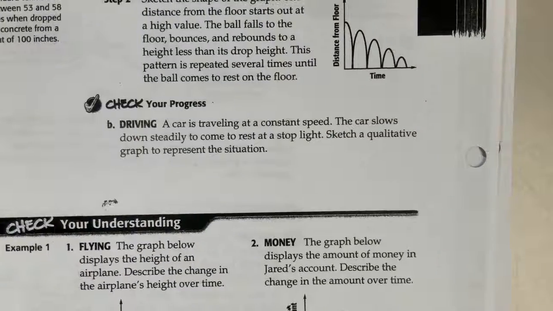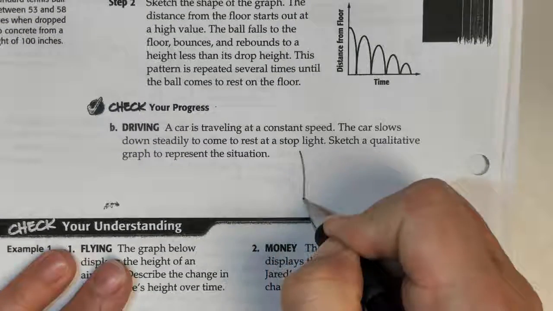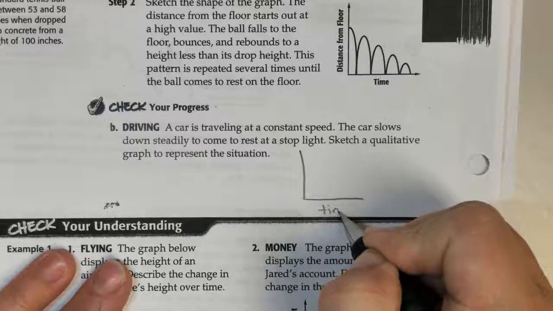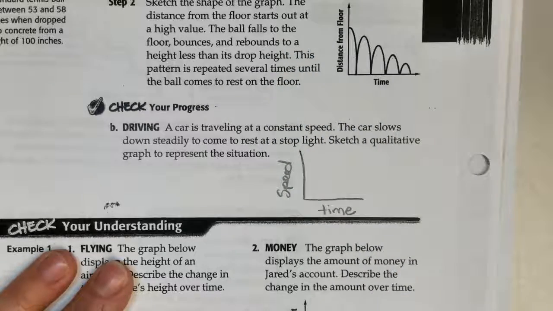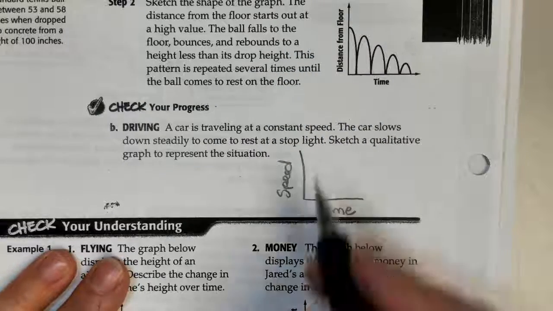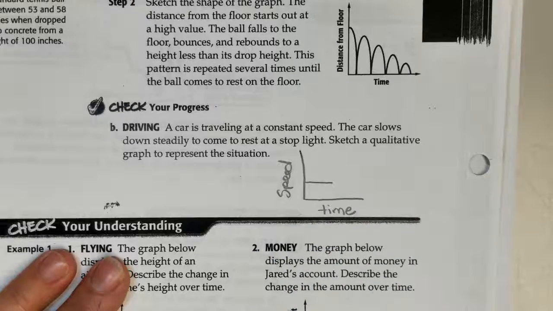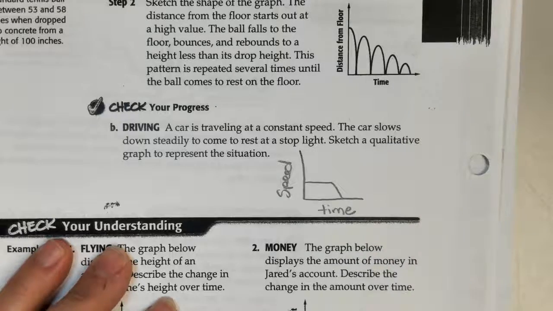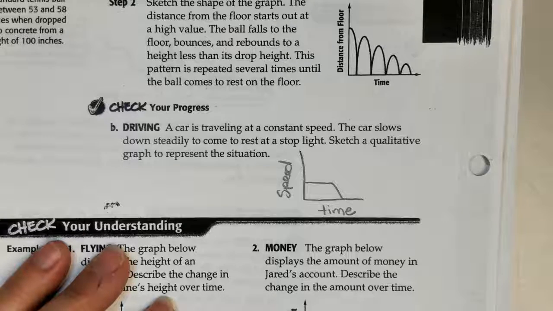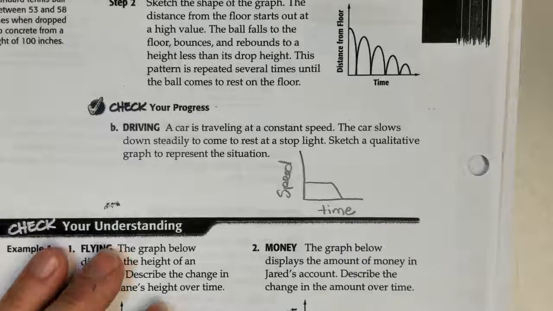Okay, let's look at this one. Driving. A car is traveling at a constant speed, so our graph is going to be time on the x-axis and speed on the y-axis. So if a car is traveling at a constant speed, that means it's going to be a horizontal line. The speed is not changing. And then when it comes to rest at a stoplight, it has to come all the way down to zero speed. It doesn't really say if he stopped at a steady rate or not, so really you could make this part of your graph a little curved or you could make it straight. Either one's going to be acceptable.